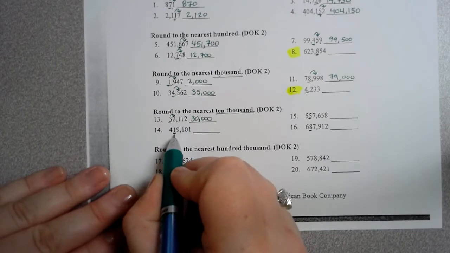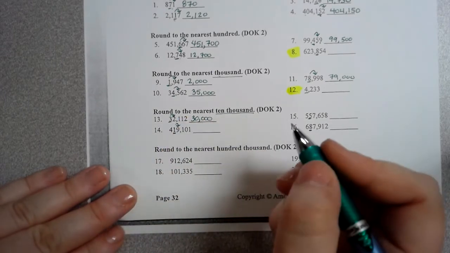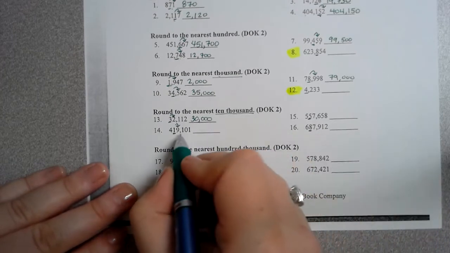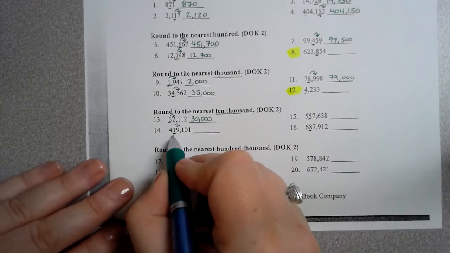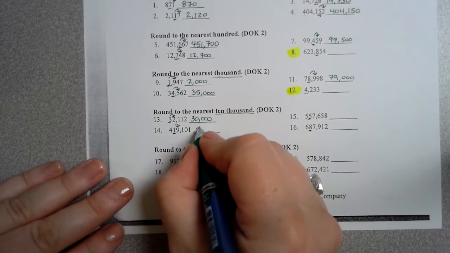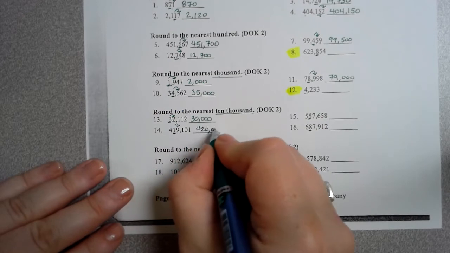Okay, we're rounding the 1. The 1 is beside a 9. So that 1 turns into a 2. So 420,000.